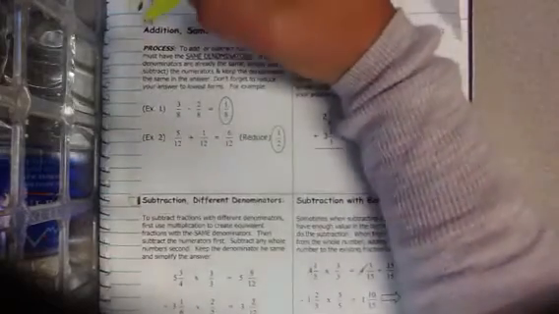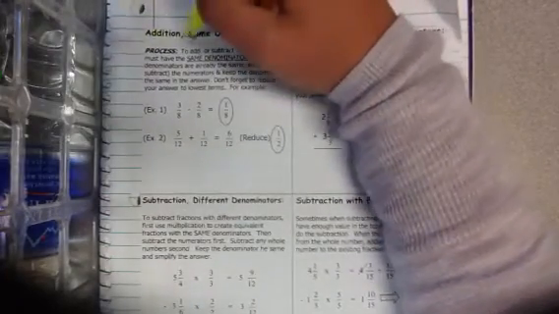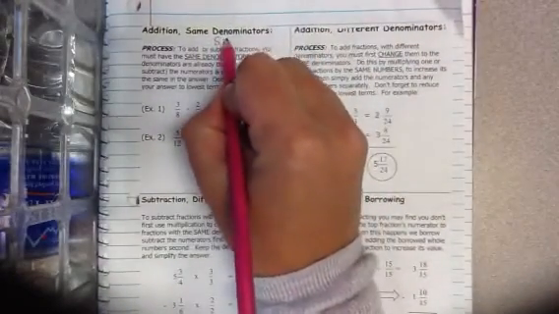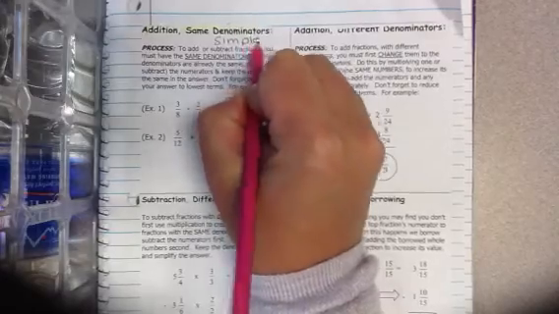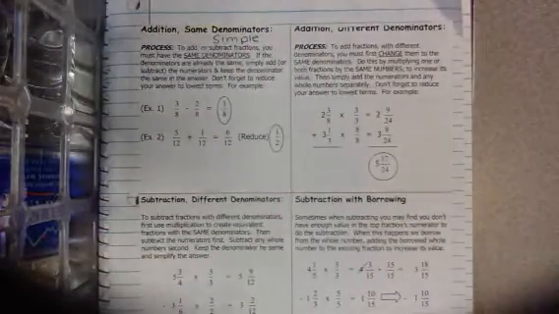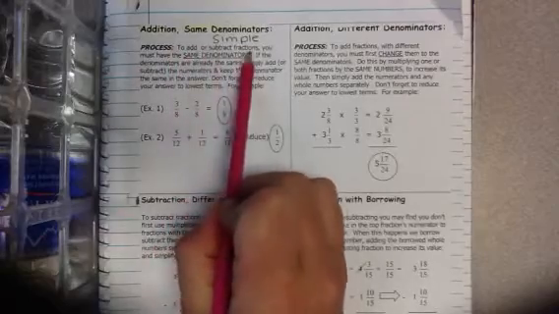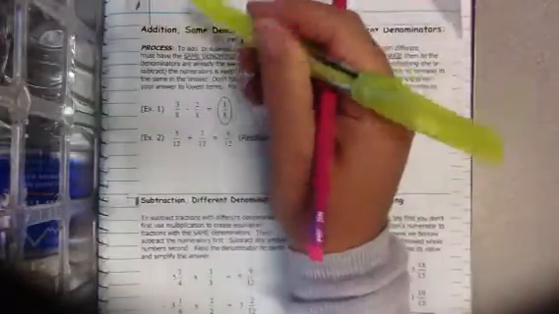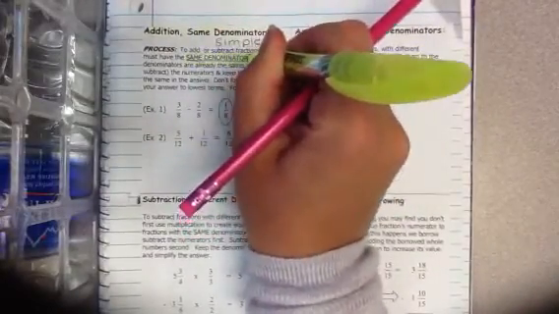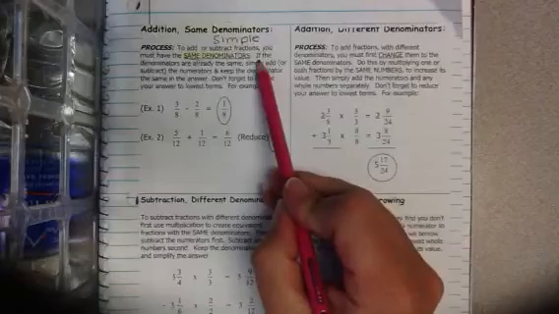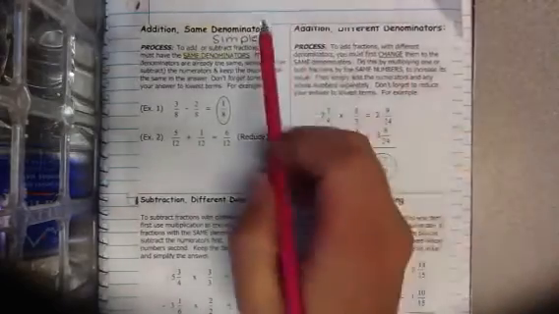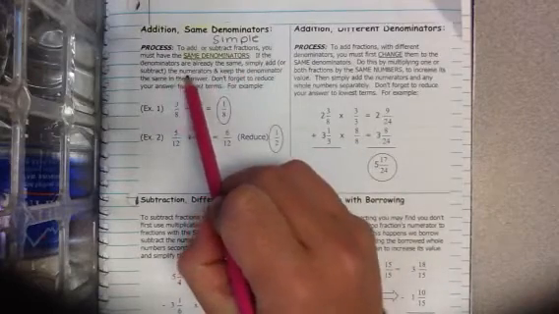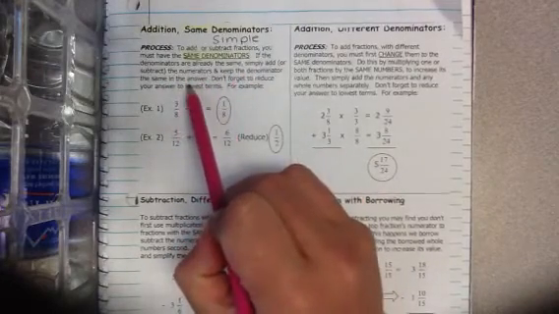So I have addition, but they have the same denominator. So this is kind of the most simple problem that we can come up with. So I'm going to read, you are following along. To add or subtract fractions, you must have the same denominators. That's always our goal, why sometimes it's harder or longer to solve the problem.